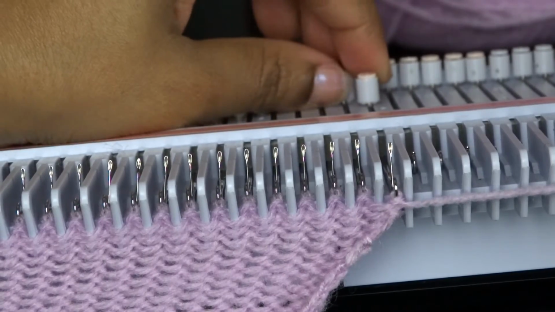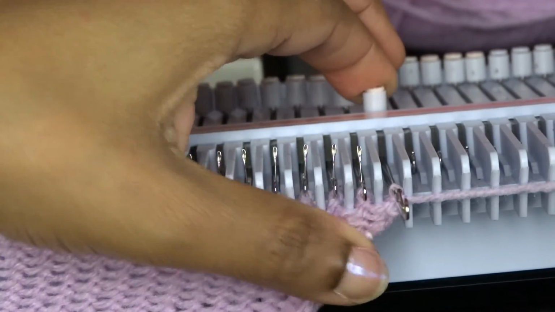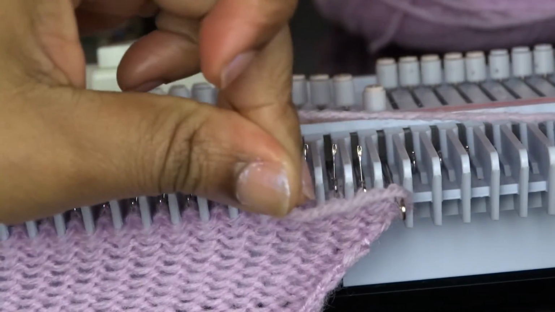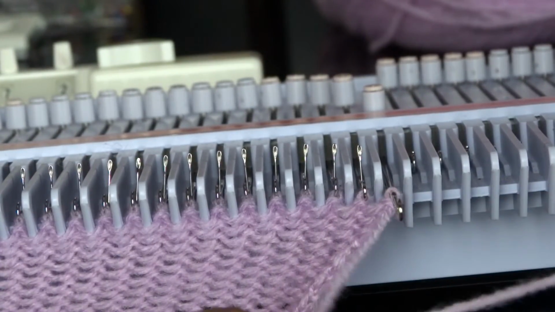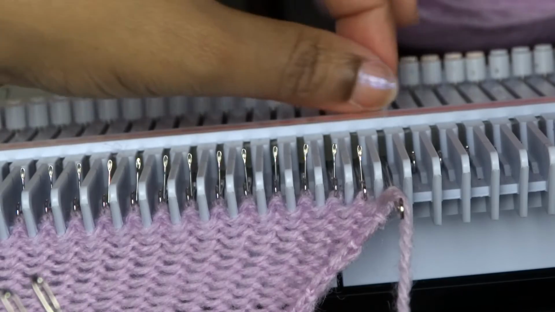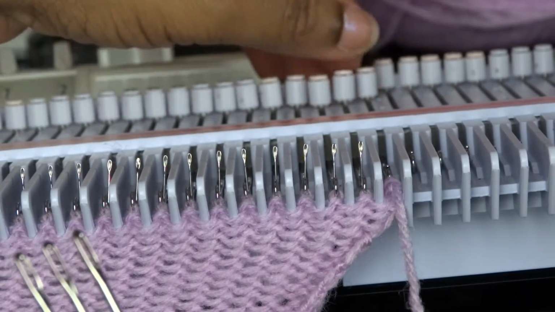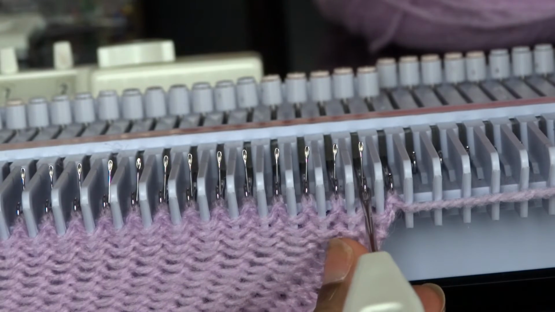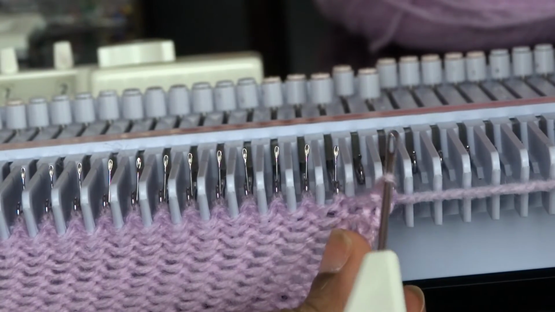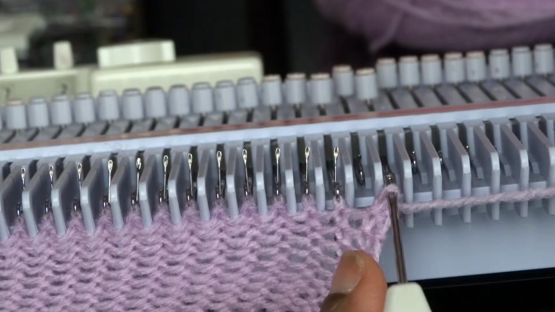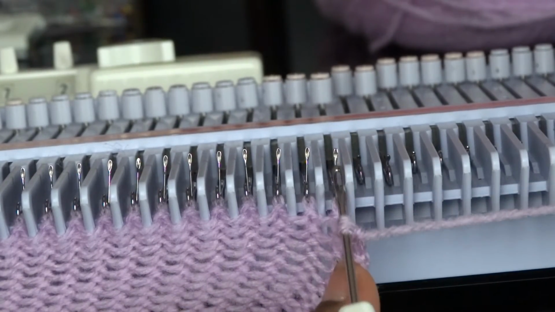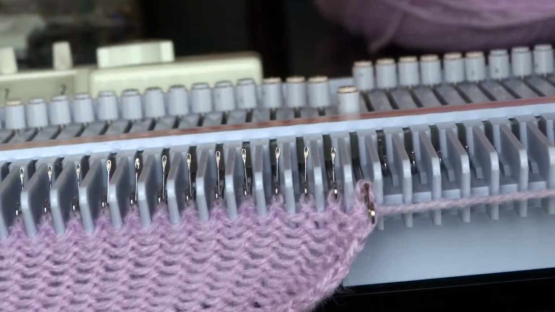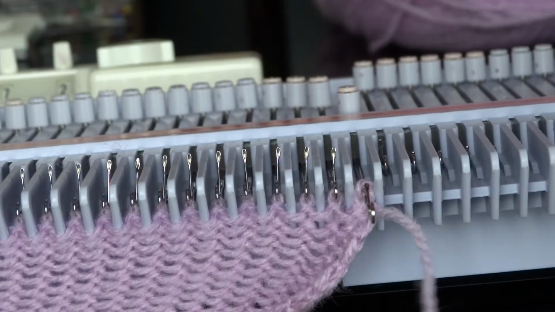I'll push this needle to non-working position. I'll wind the yarn around it. Just wind your yarn around it. Pull it through the hook. Then you take the stitch from the second needle, transfer it onto the first needle with stitch, and transfer both of them onto the second needle, and remove the first needle from work position. You take your yarn, you wind it through.